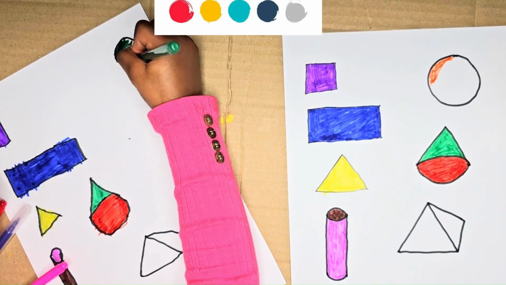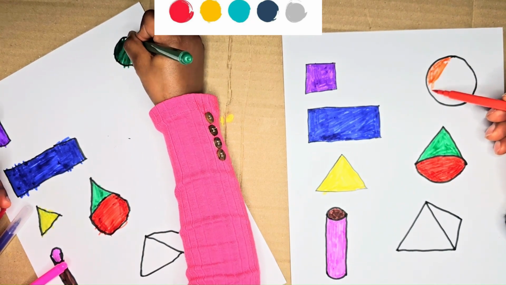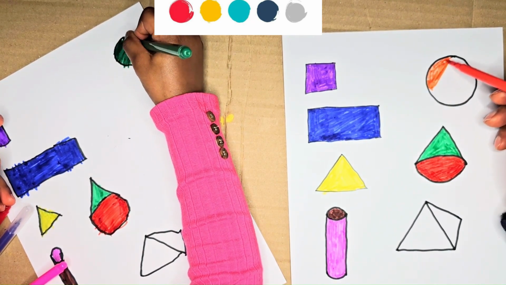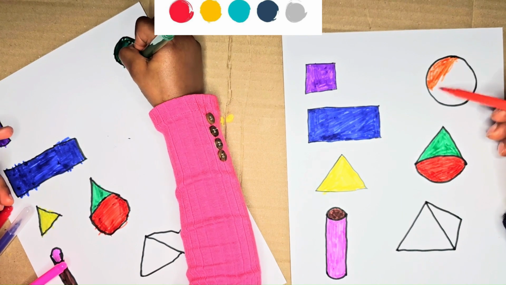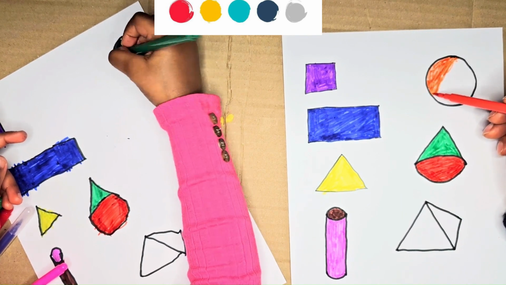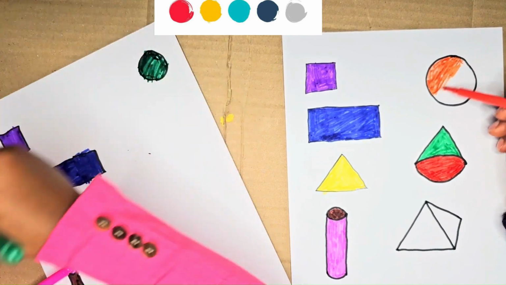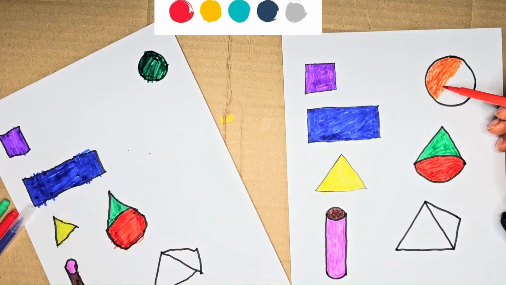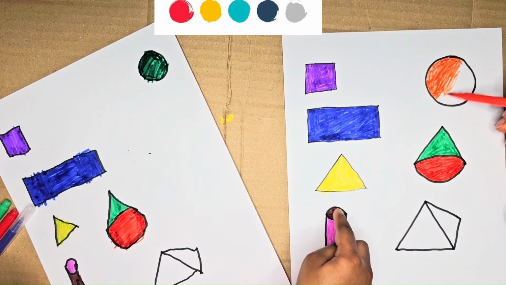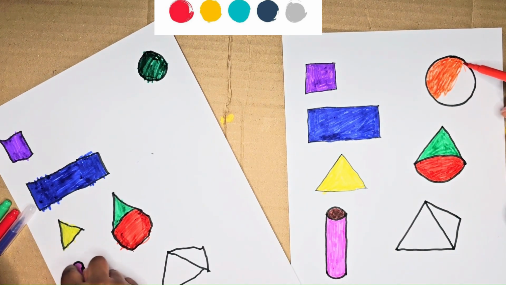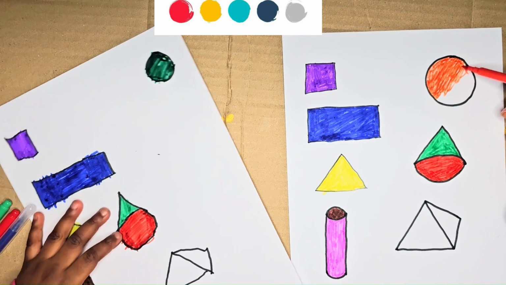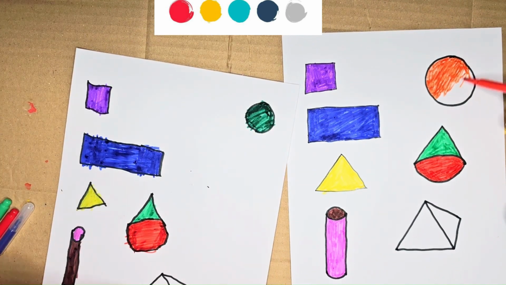The darker green. Oh, using green for your circle? Yeah, it's okay. It's still fine when you do different colors. It's good to do different colors, like you did your top brown and I did my own pink. It's good to make different choices.